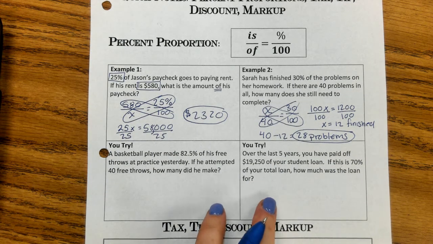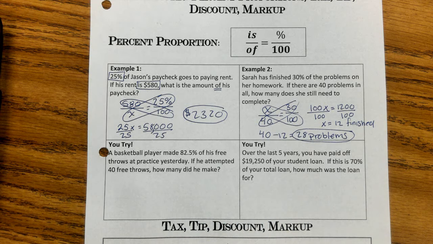You're going to do these two on your own. When you finish, show it to me, and I will check it for you. So you might want to pause the video so that you can work on those two problems.